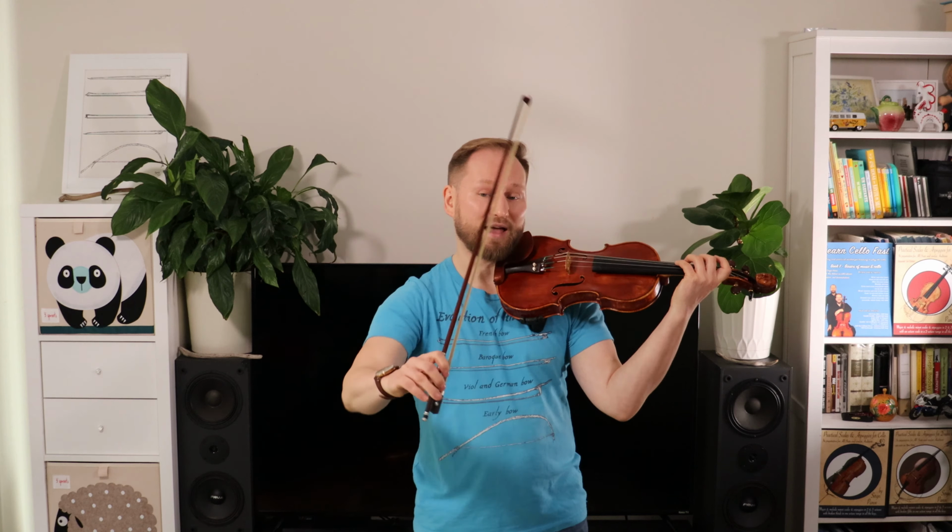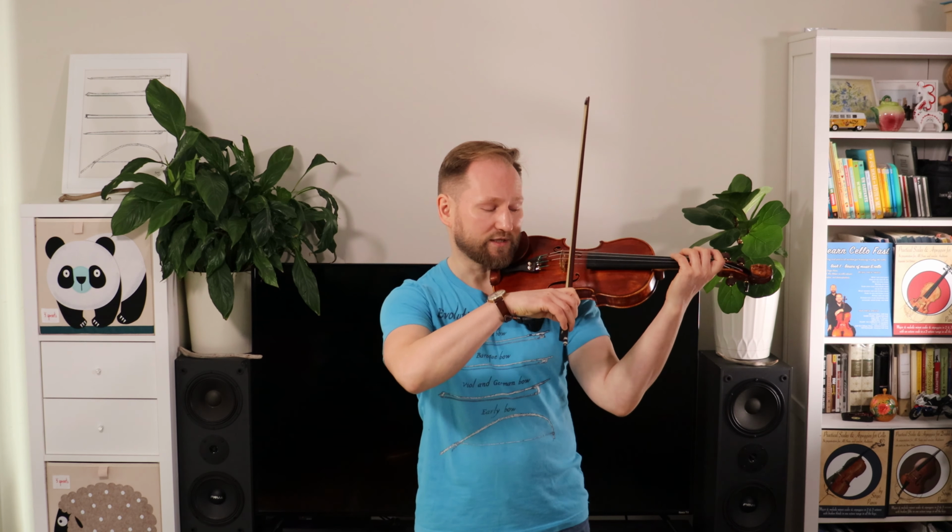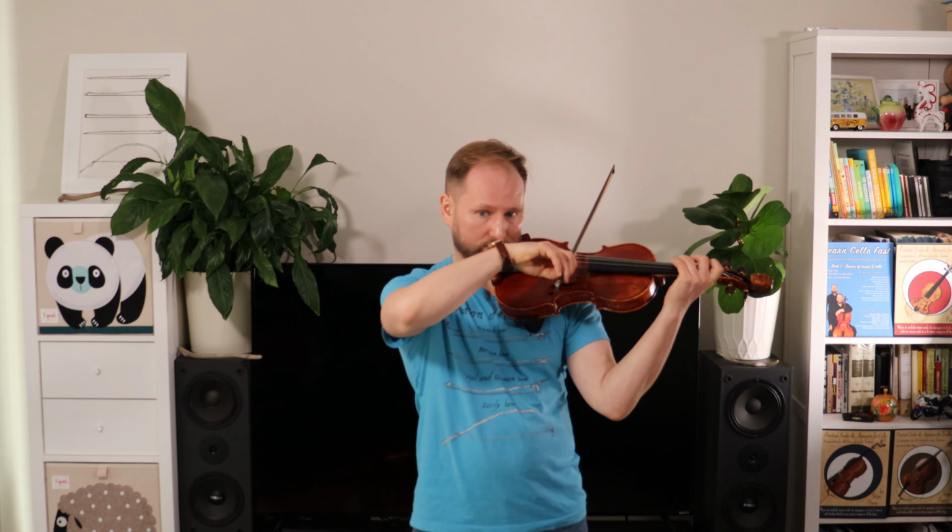If we encounter in music a D flat, what we would typically do is take a pinky and put it next to our third finger, and that would be D flat. So the notes are D, D flat, and C.